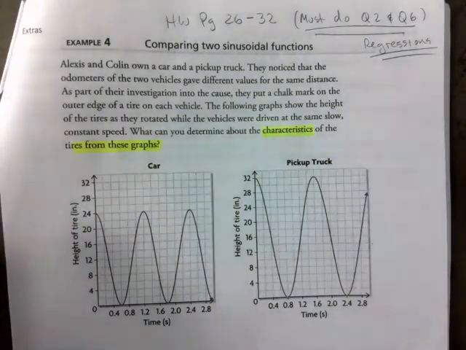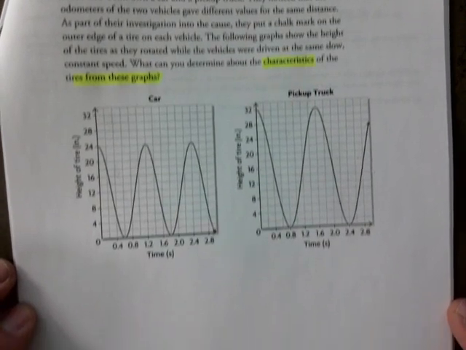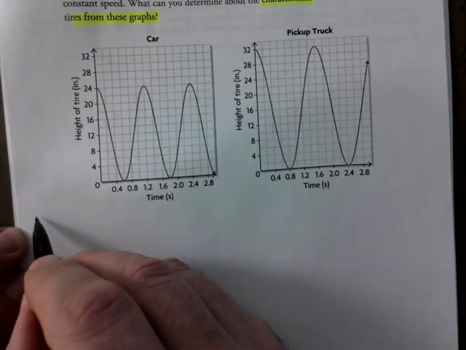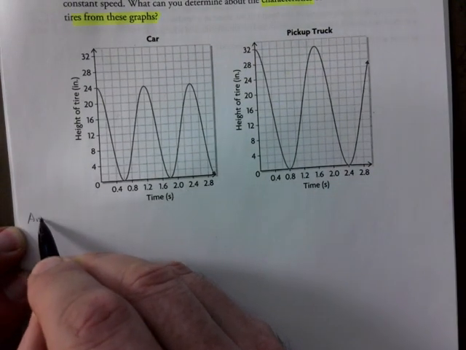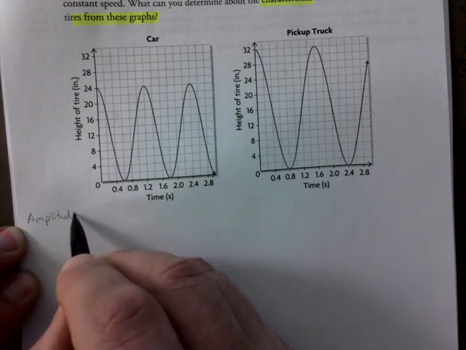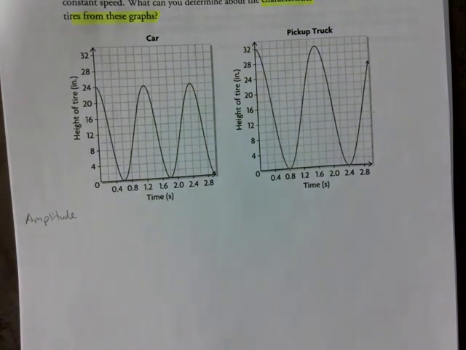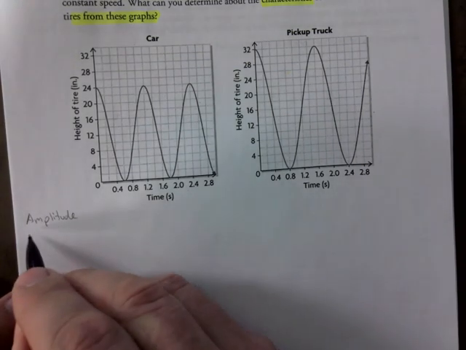So we're going to talk about the main characteristics. So on the side here, amplitude. What is the amplitude when it comes to wheels again? What does that tell us? The amplitude tells us the length of the tire, not the circumference. It can give us the height, but it actually gives us the radius. The amplitude is just the radius. 2 times the amplitude would be the height of the tire, or the diameter. Right? So amplitude is the radius.